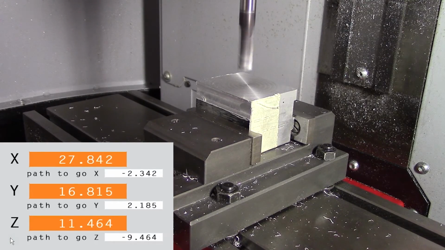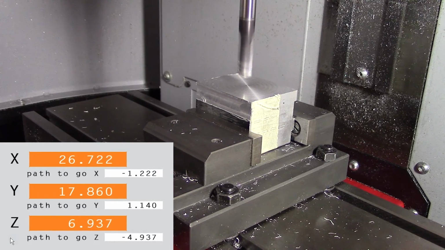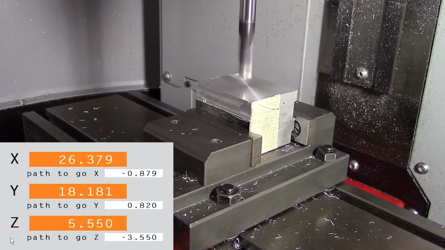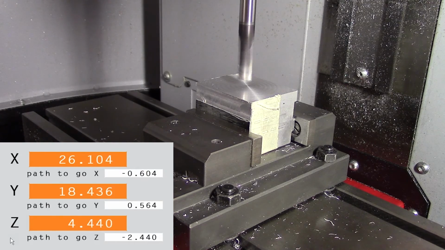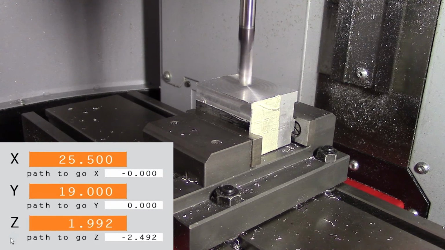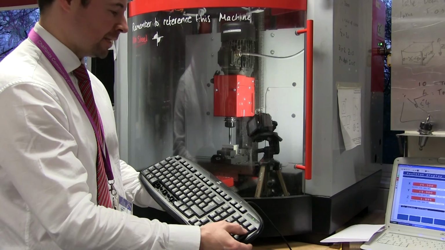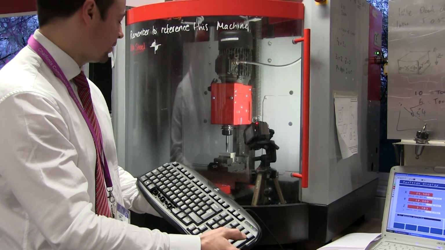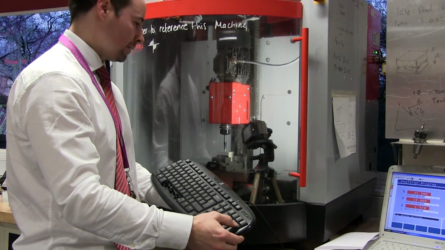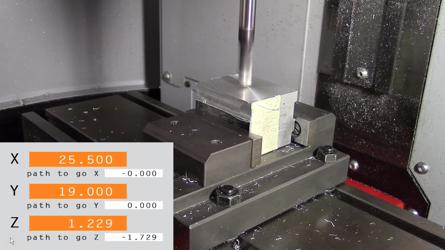I'm checking that's right, 14 mil. I'm going to slow it down because it's going quite quick. 6 mil, that looks about 6 mil. 4, 3, 2, and there's the safety that we put in. So I'm quite happy now it's hit the safety. So I'm going to put that up to 30%, 50%. And this should start cutting when Z gets to 0.